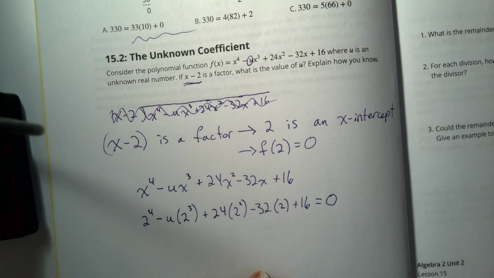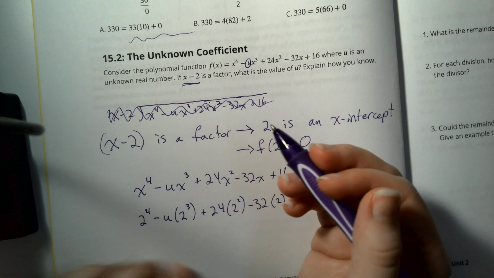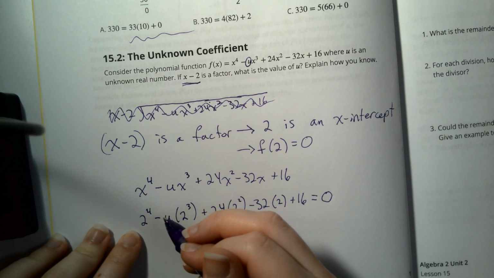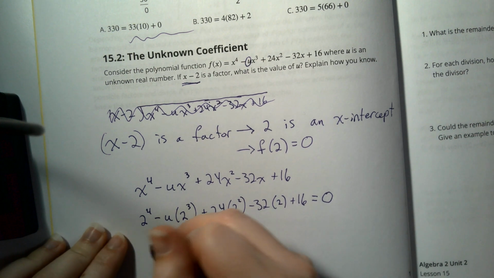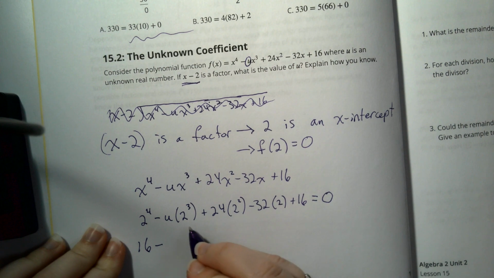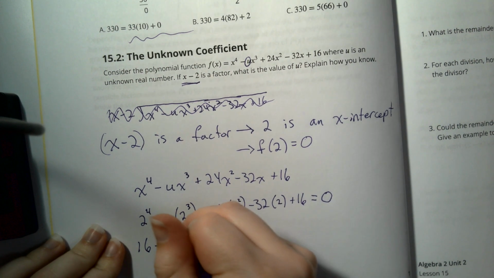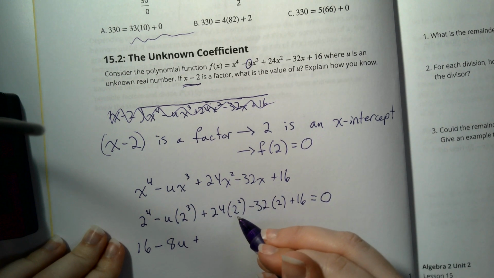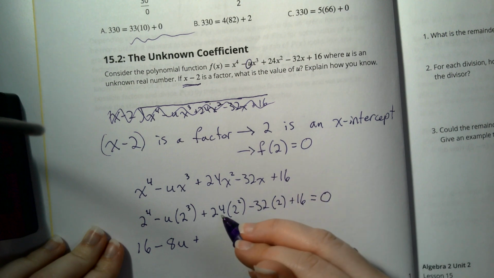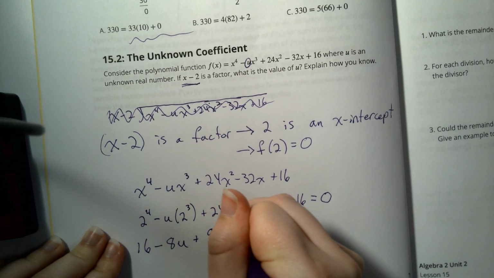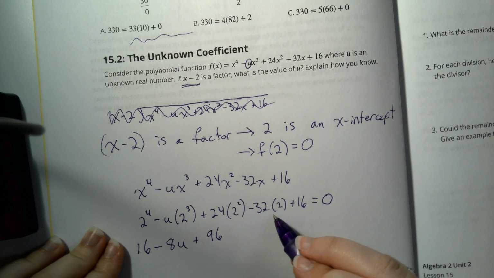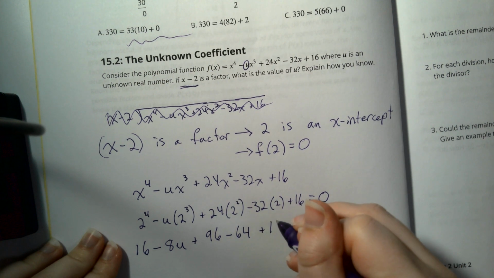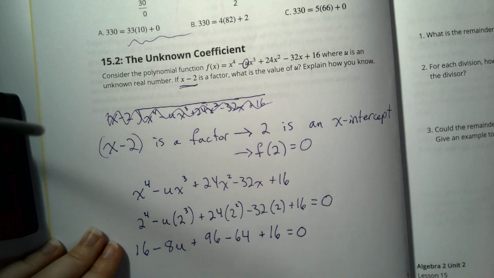Okay, so now let's just work that out some more. 2 to the fourth power: 2 times 2 is 4, 4 times 2 is 8, 8 times 2 is 16. So 16 minus, and then 2 cubed is 8, so 8u, plus 24 times 2 squared. 2 squared is 4, and 24 times 4 gives us 96. And then we have minus 32 times 2, which gives us 64. So minus 64 plus 16 equals 0.